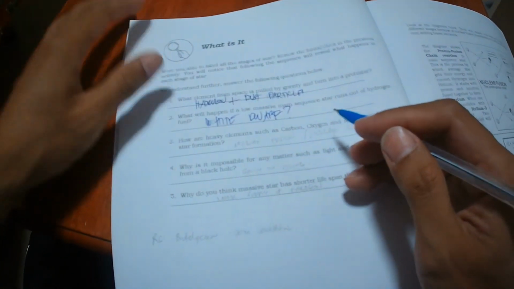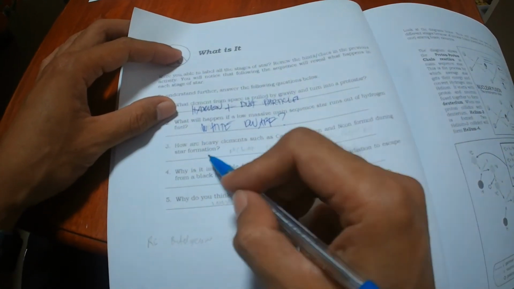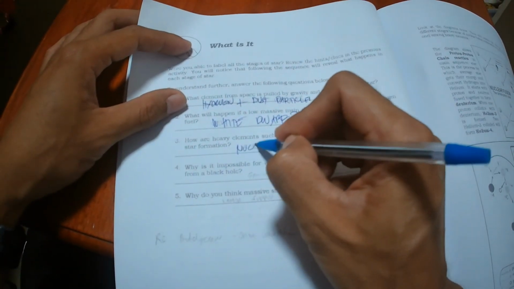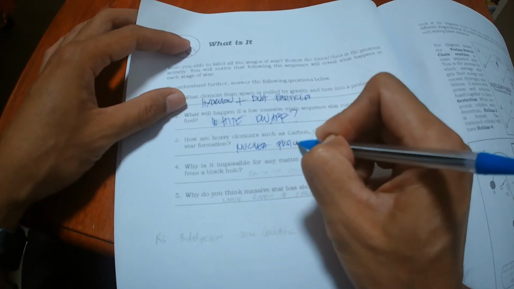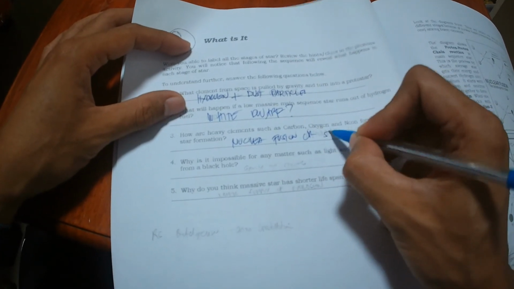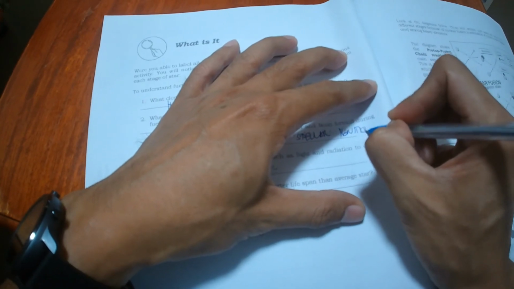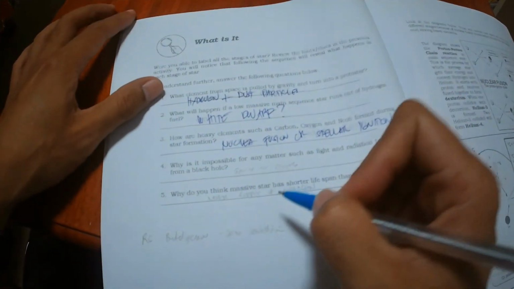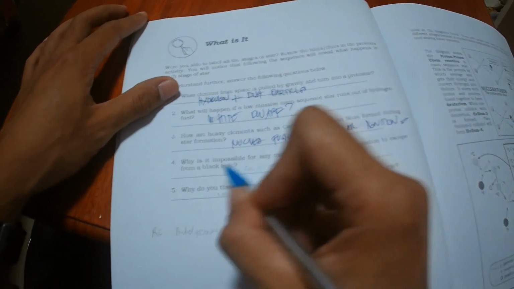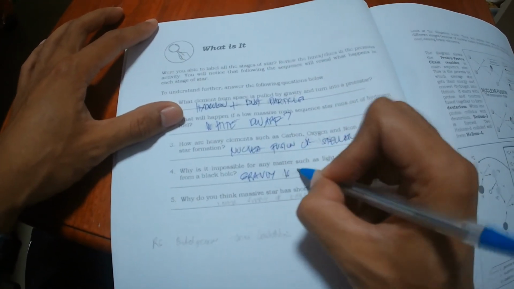How are heavy elements such as carbon, oxygen, and neon formed during star formation? Through nuclear fusion or stellar ignition. Yan. Why is it impossible for any matter such as light and radiation to escape from a black hole? Gravity is too strong.